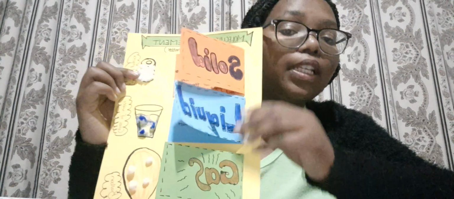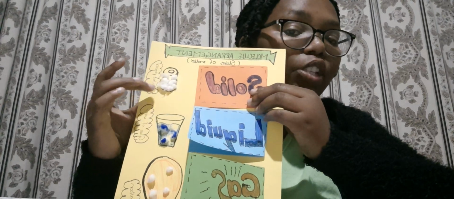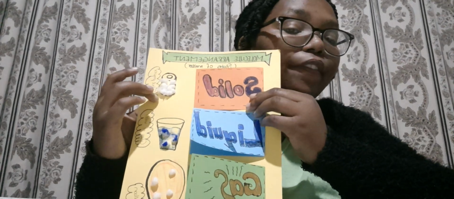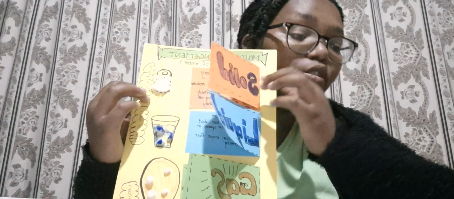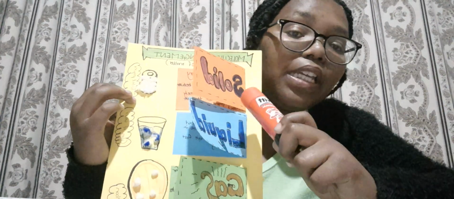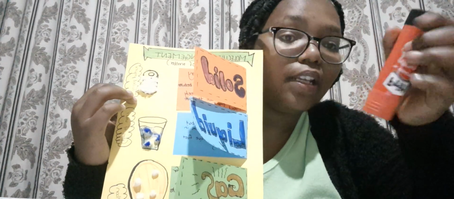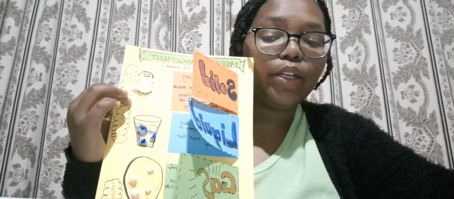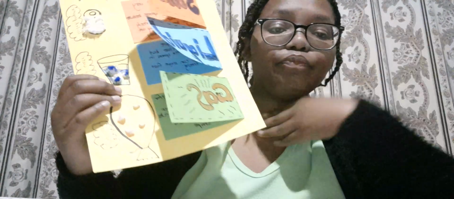All right, so solids are anything that you can touch and it has a fixed shape. Okay, you can hold it. For example, this glue stick right here would be a solid. I can hold it. It has a fixed shape, right? What are particles? Particles are the substances.